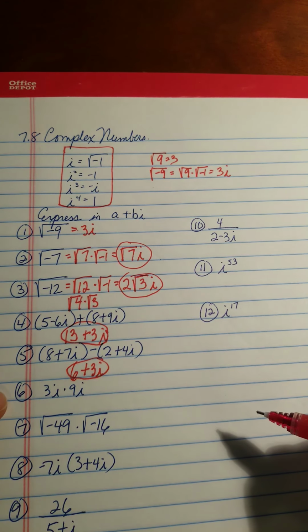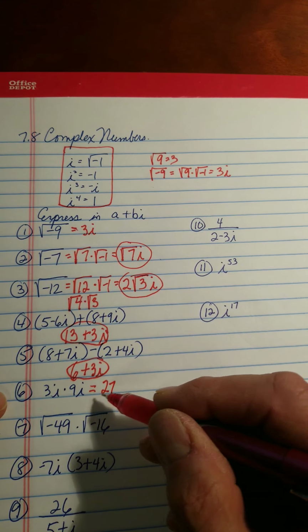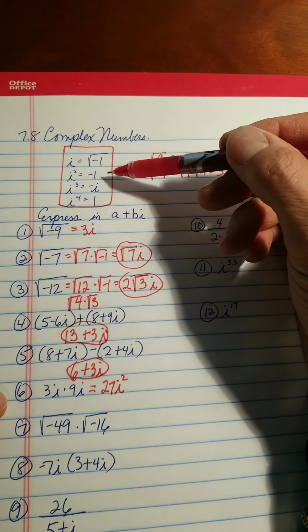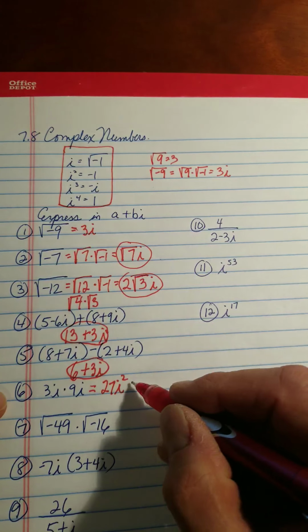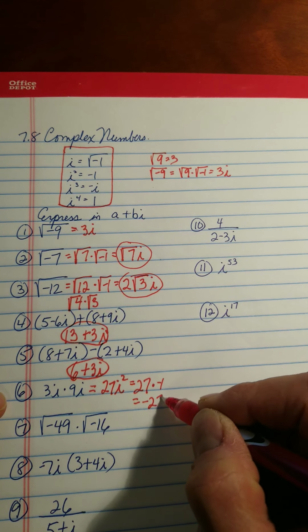Number 6. We have 3i times 9i. 3 times 9 is 27. i times i is i squared. And what does i squared equal? Negative 1. So it's really 27 times negative 1, which is negative 27.